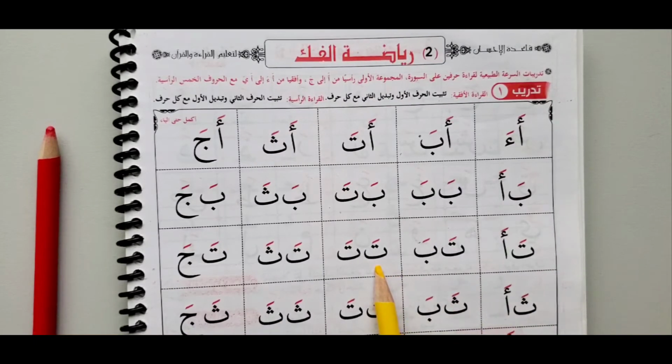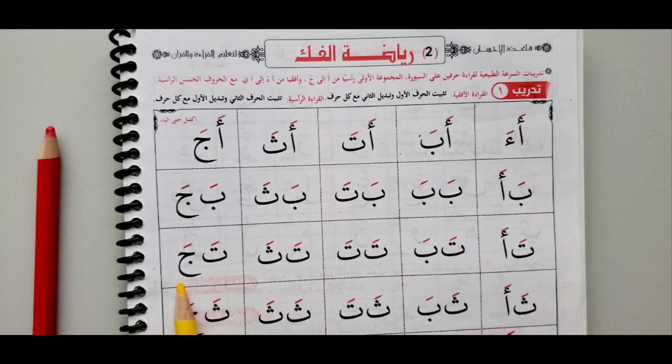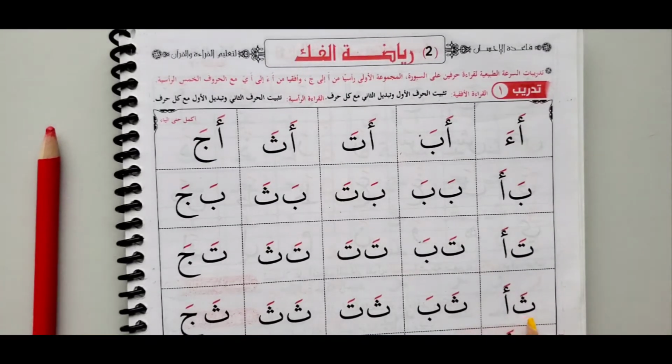Then we have ta, ta, tata. Ta, tha, tatha, tha, ta, thata. Ta, ja, taja, ja, ta, jata. Fa, a, fa'a, a, fa, atha.